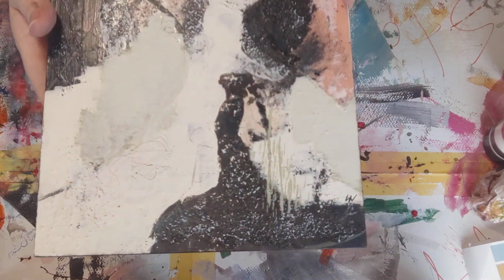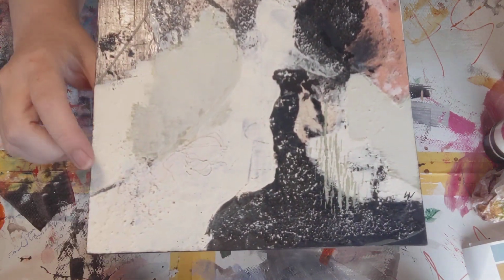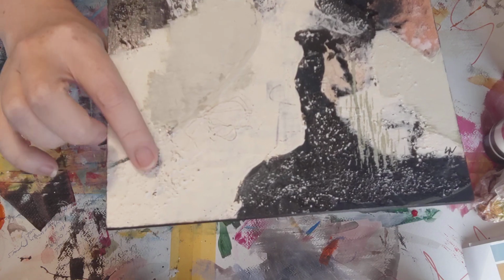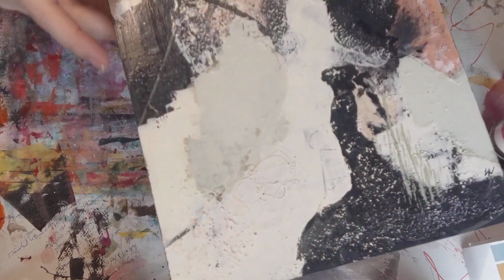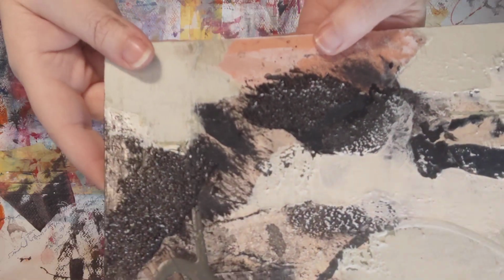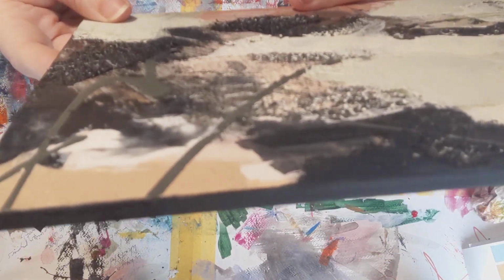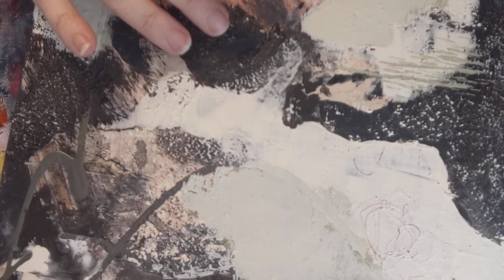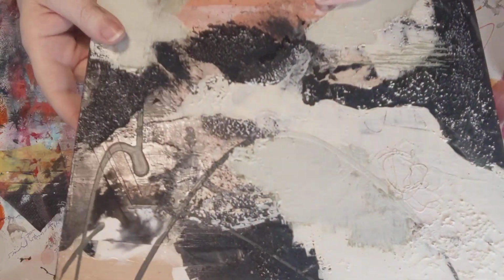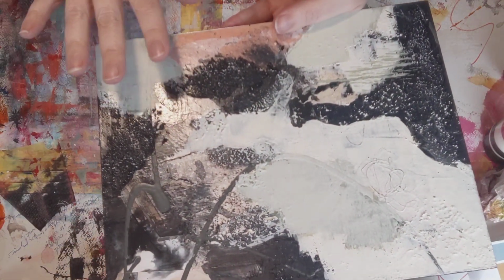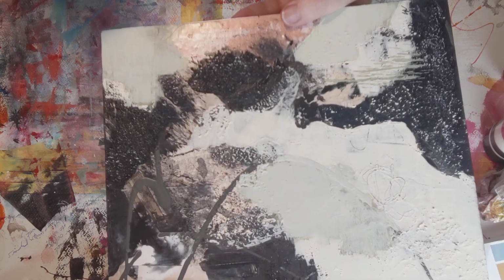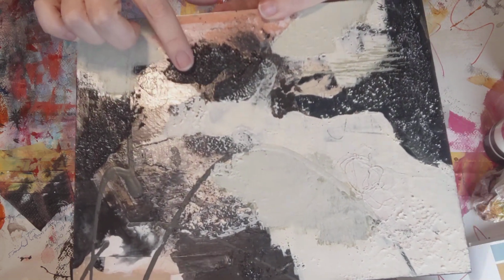I've also used some coarse texture medium, which is basically acrylic medium with sand in it. Maybe the black will show better. I don't know if you can see the texture, but it's really gritty and rough. You can either apply that directly to your painting and then paint on top of it, or you can mix paint with it, which is what I did in the case of this black bit.